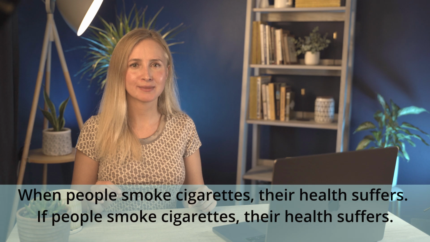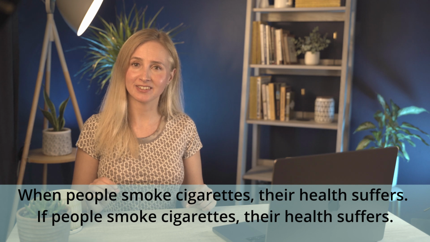Secondly, notice that the words if and when can be used interchangeably in these zero conditional sentences. This is because the outcome will always be the same. It doesn't matter if or when it happens. When people smoke cigarettes, their health suffers. Or, if people smoke cigarettes, their health suffers. The result is the same.